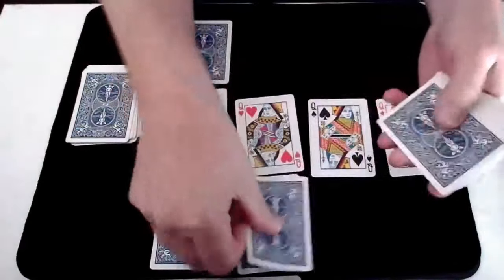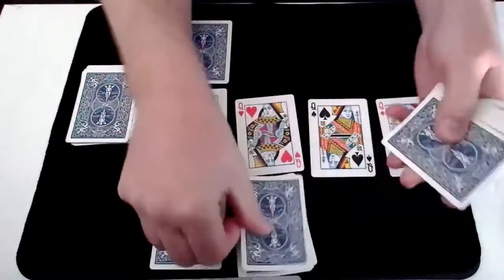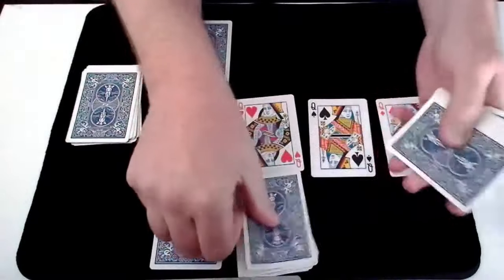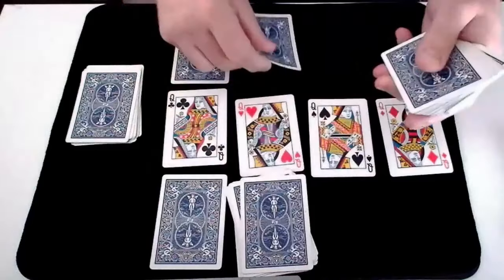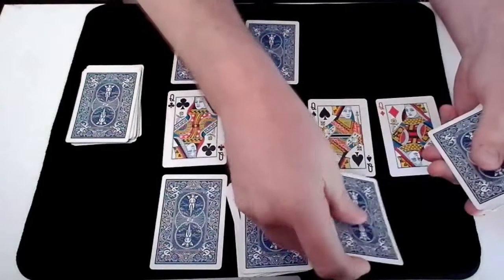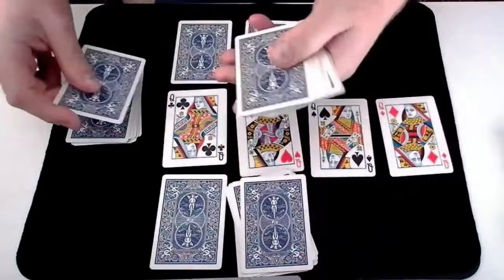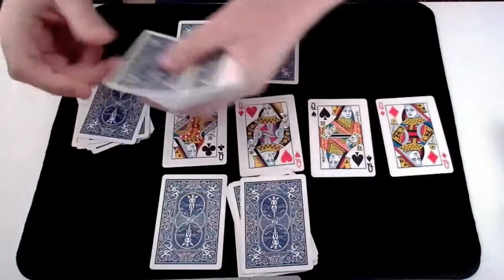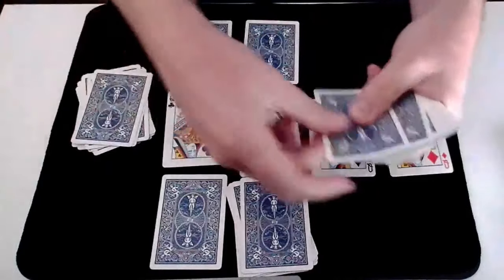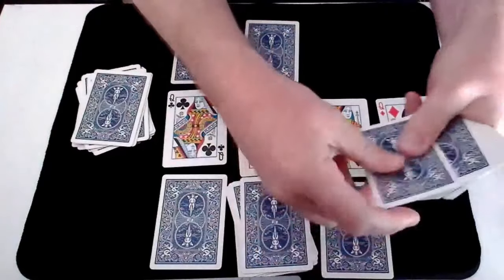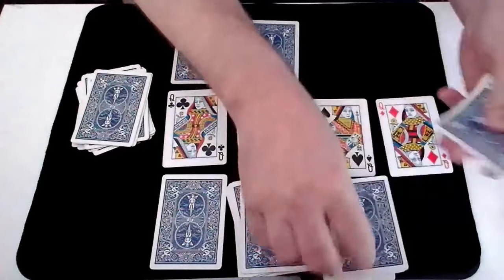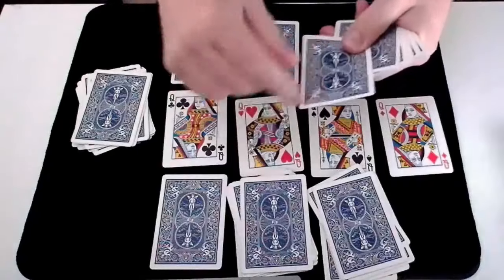So then we deal 1, 2, 3, 4, 5, 6, 7, 8, 9 and 10. The 10th card goes here, and again if we do 10, 9, 8, 7, 6, we then deal 1, 2, 3, 4, 5, and the 6th card goes here.